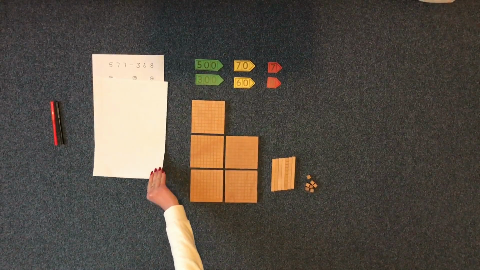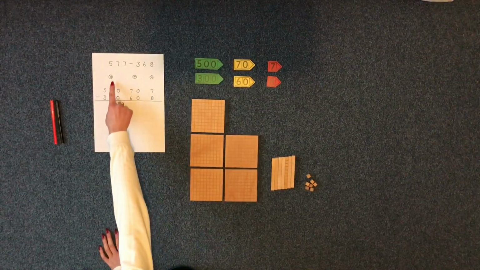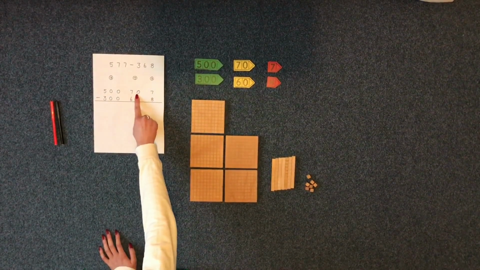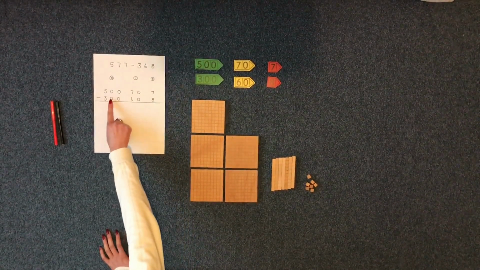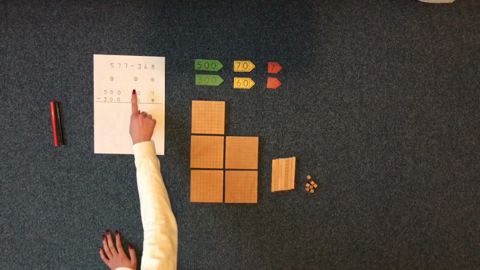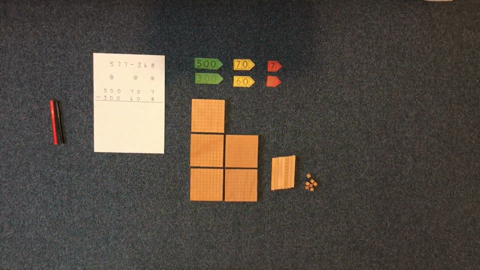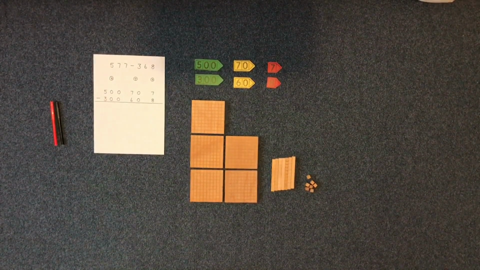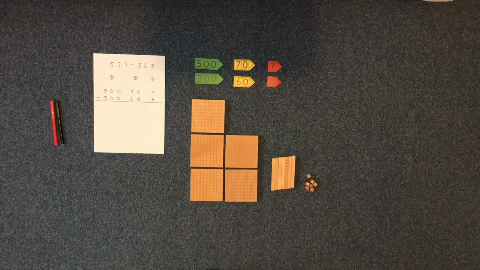I have also shown this symbolically on paper, and you can see in the hundreds column we have 5 hundreds, 7 tens, and in the ones column we have 7 ones. And the same here, subtract 3 hundreds, 6 tens and 8 ones. Now, to support children with this symbolic representation, we can use the Dienes base 10 resources.